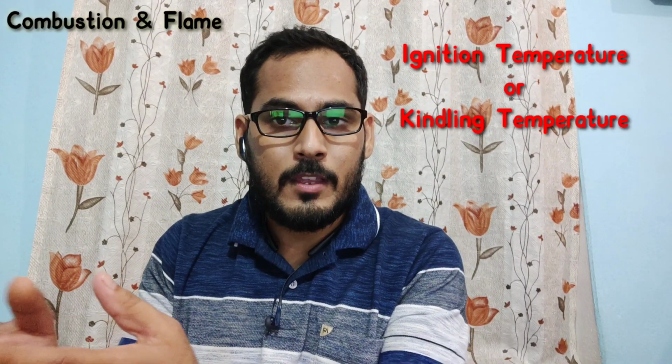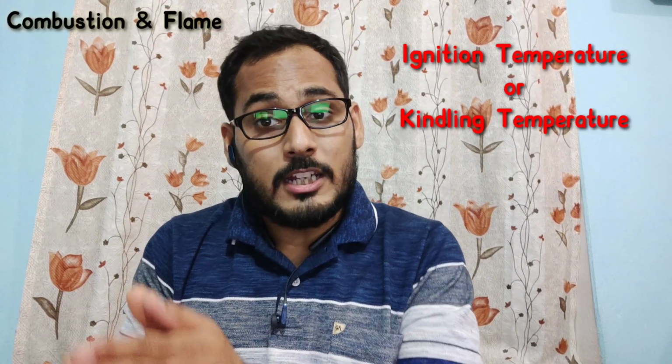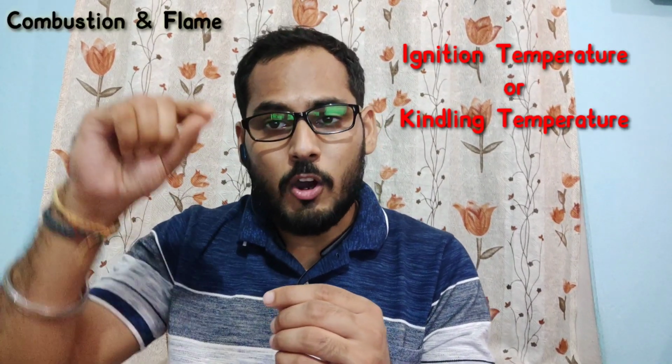Now the last and most important term related to combustion is ignition temperature. This is very important because this is the point from where any substance or element will start catching fire. Different elements and substances have different chemical properties, so it all depends on this. There is a certain temperature at which the object will start to catch fire.